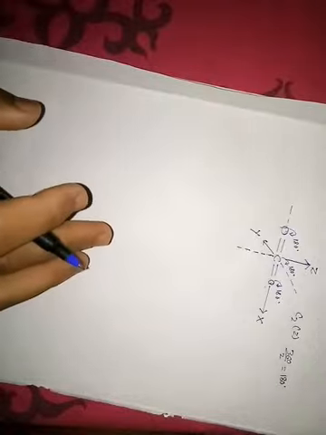Now, in order to understand the reflection operations, that is reflection along xy, reflection along xz, and reflection along yz, let us look at the actual planes.